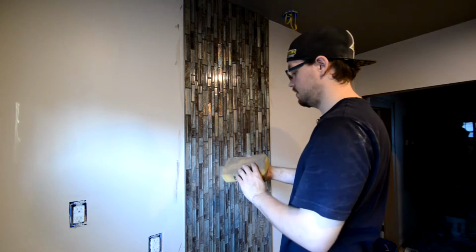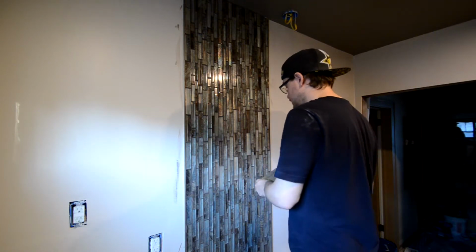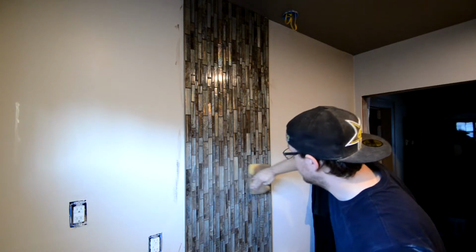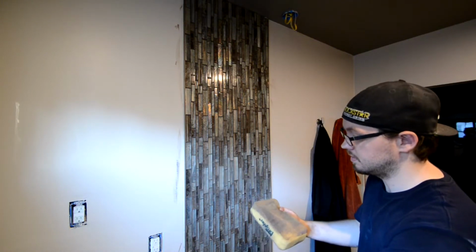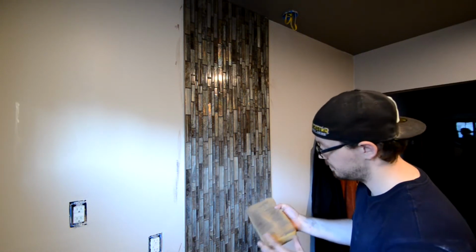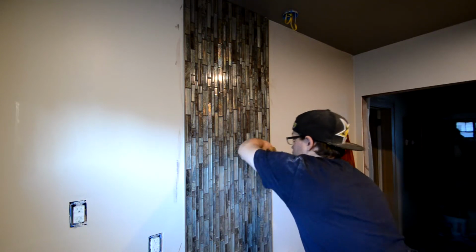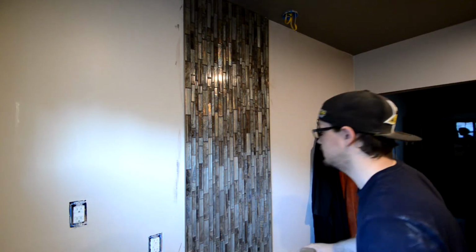Make sure, according to the sponge, you're swiping in the same direction. Like say if I swipe here, I can turn around and swipe that direction, but as long as the tiles are going across the sponge in the same direction, you're good to go. Otherwise, you're just putting back on the tile what you just took off with the previous pass.